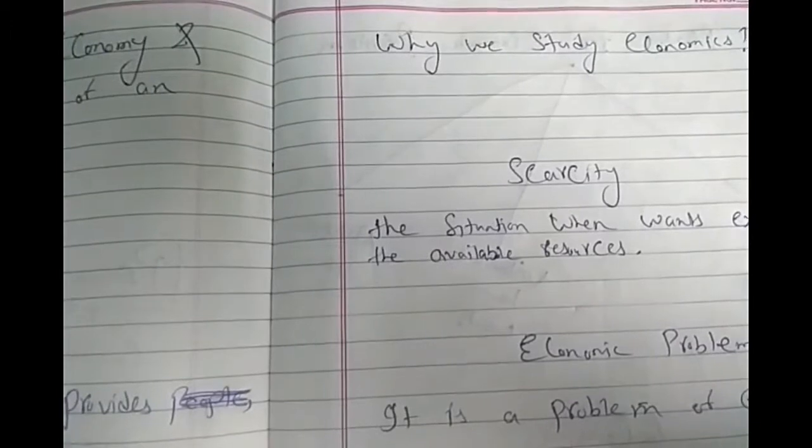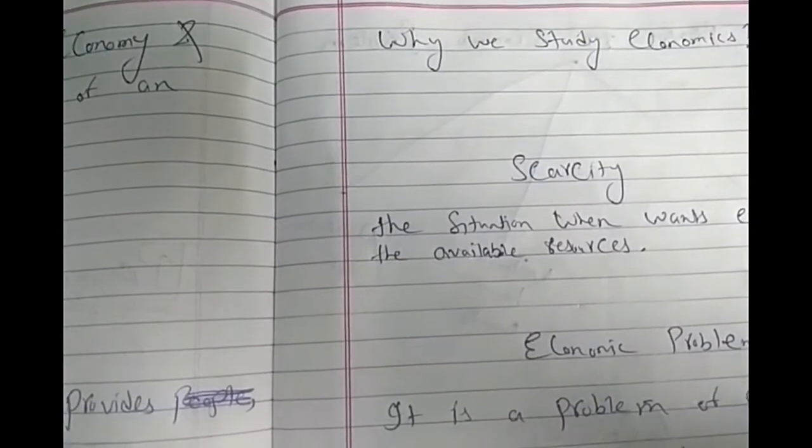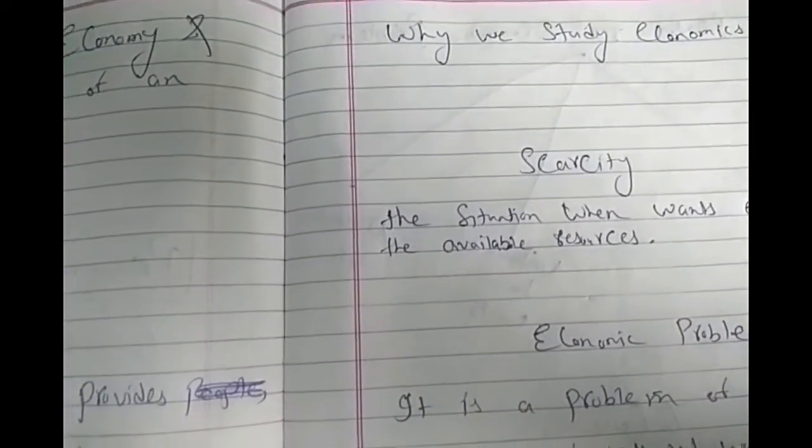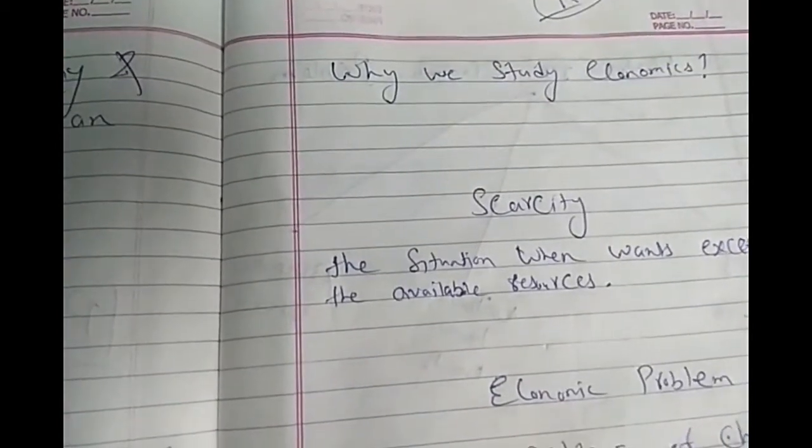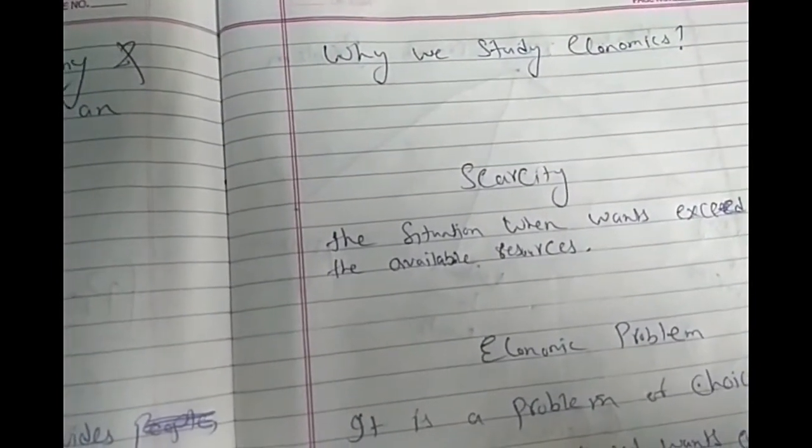Suppose, as you know, the country, the land have limited resources, and against that we have many needs to fulfill. So that's why there is a need to study and learn that word's meaning, and that is why we are studying economics, that is how we are utilizing the limited resources for fulfilling the needs and wants of the customer. That is clear.